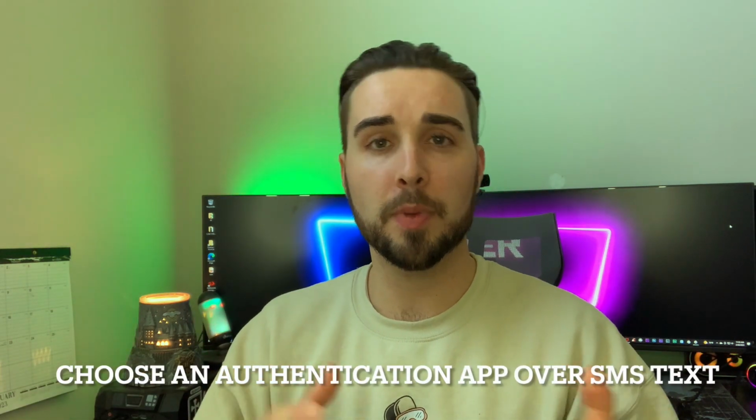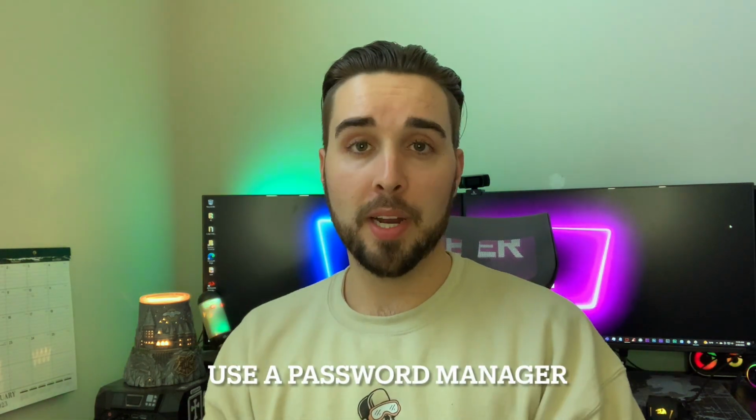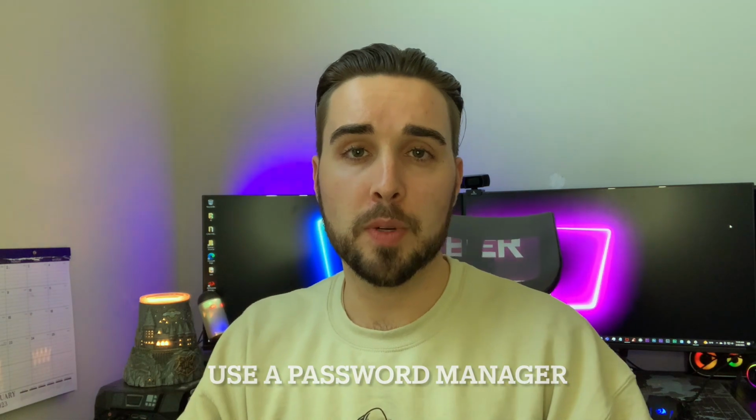Another closing tip is to make sure you're using the best means of authentication. If you choose between a text message or an authentication code through an app, always choose the authentication code. It's far more secure than a text, as there's more ways to intercept the text. Third is use a password manager on all accounts and make sure that all passwords are different on each account. That way, if one does get leaked, you'll only go in and change that one, or that one account is only going to be compromised and all your other ones are still secure.